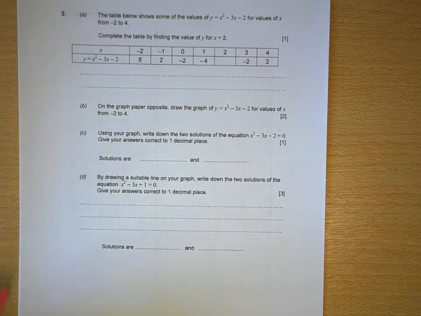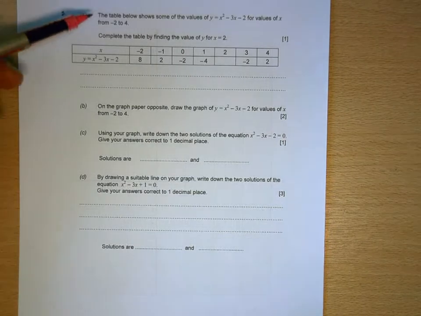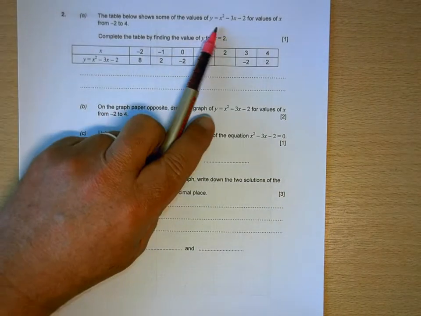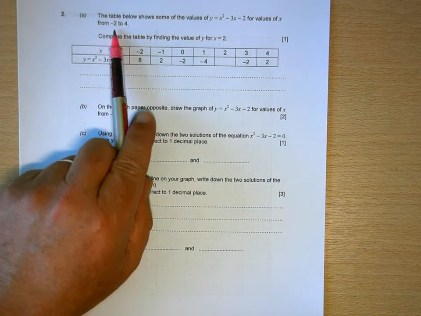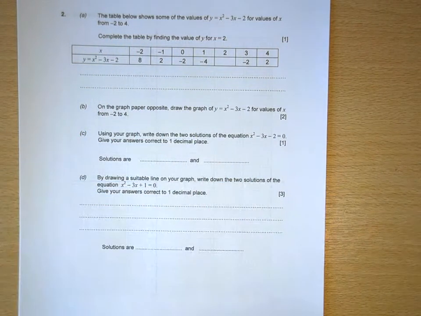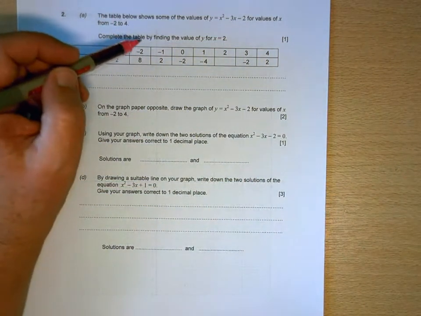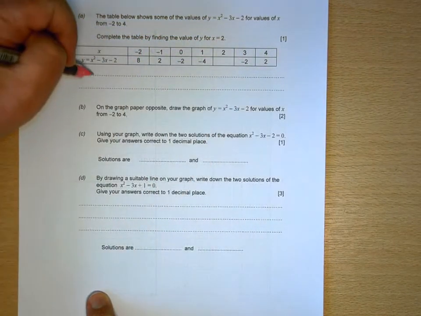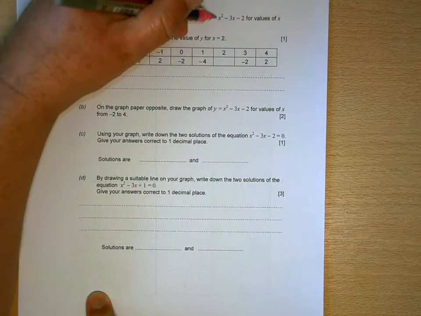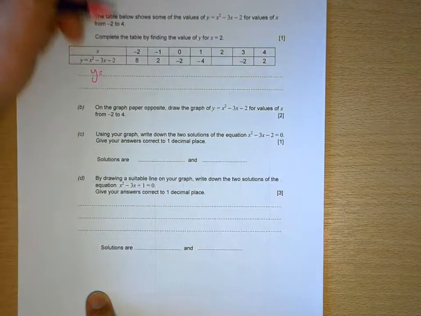Okay, let's take a look at this question then. So the table below shows some of the values of y equals x squared minus 3x minus 2 for values of x from minus 2 to 4. Complete the table by finding the value of y for x equals 2.